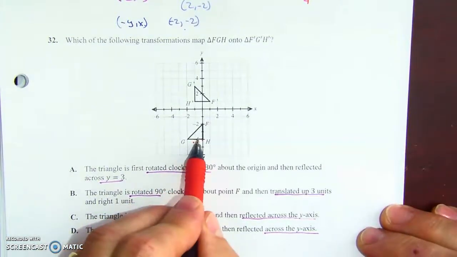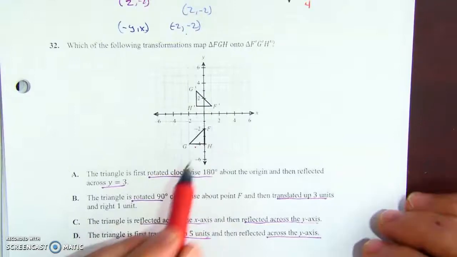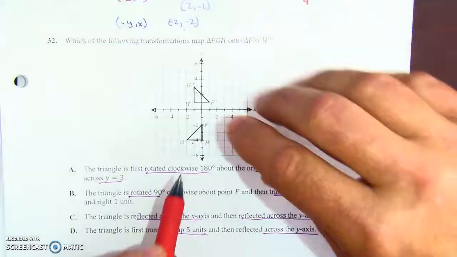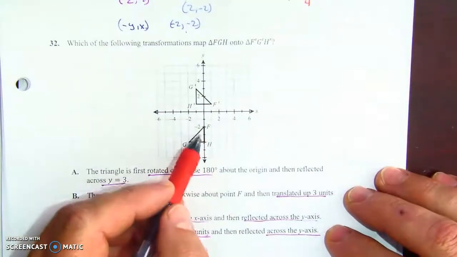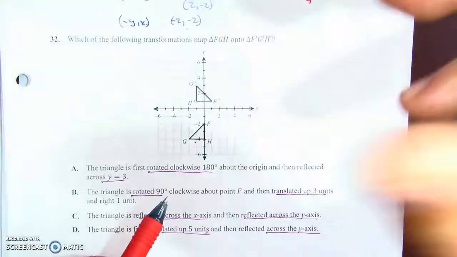Now, if we're talking about rotation, these are some subtle hints and thoughts to think about. If I rotate this 180 degrees, that means that thing would be completely turned upside down, where the F would be down here and the H would be up here, so we would twist it.